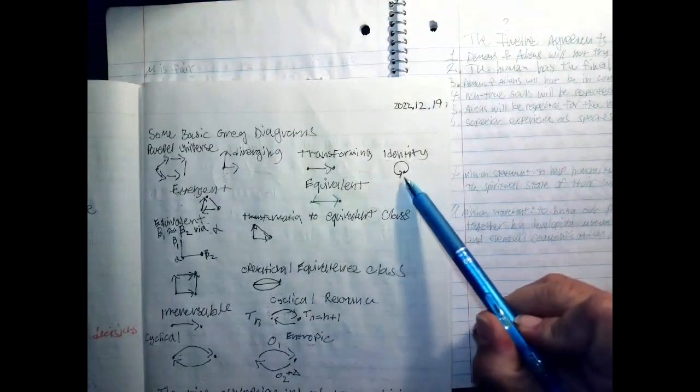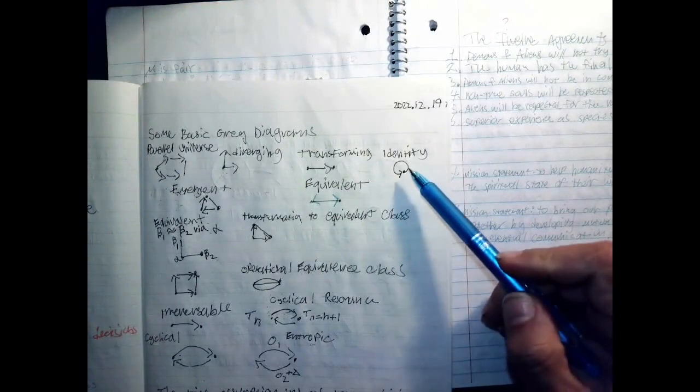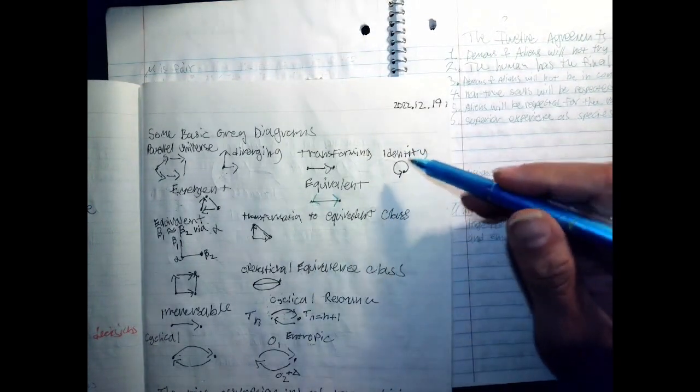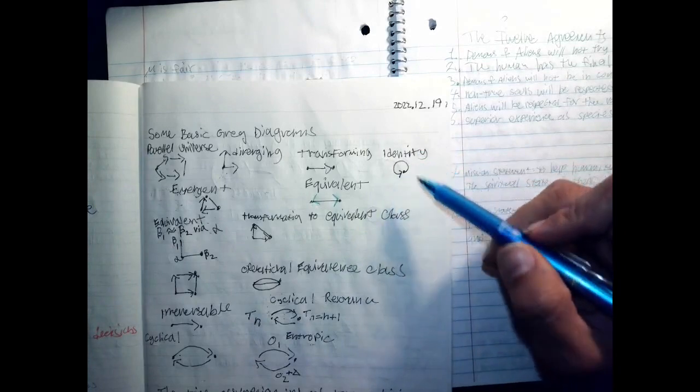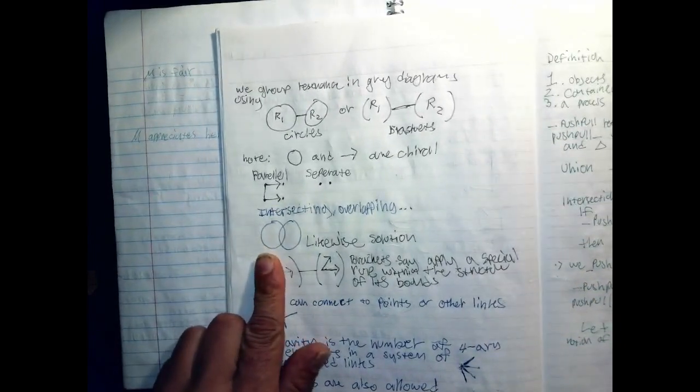It's better. And then I have identity, which I believe in category theory, or in the terms of diagrams, is an arrow pointing back at itself. So I counted that as the identity. But gray diagrams can get even more complicated if we allow things like containers or circles.